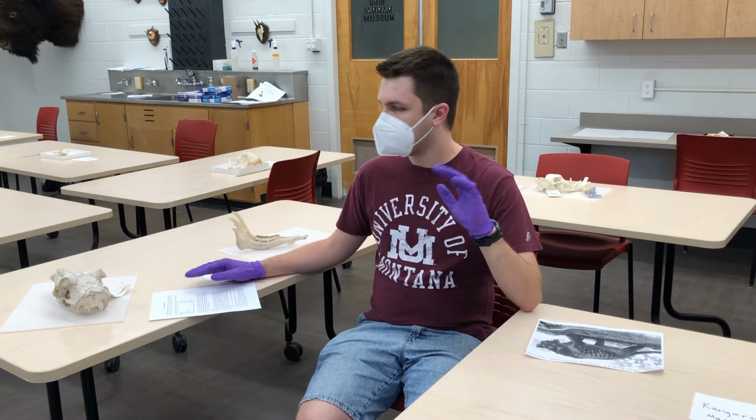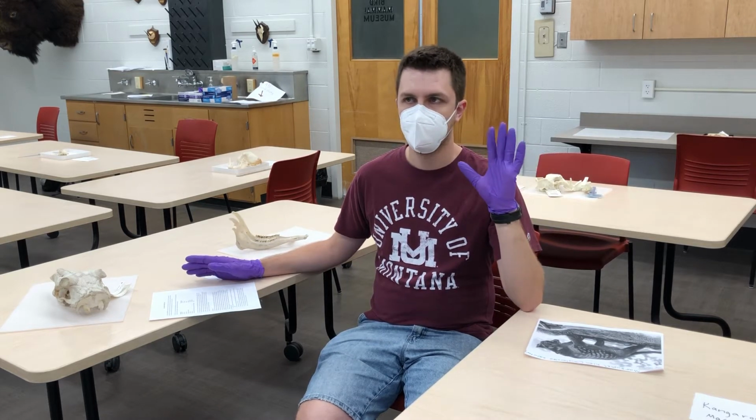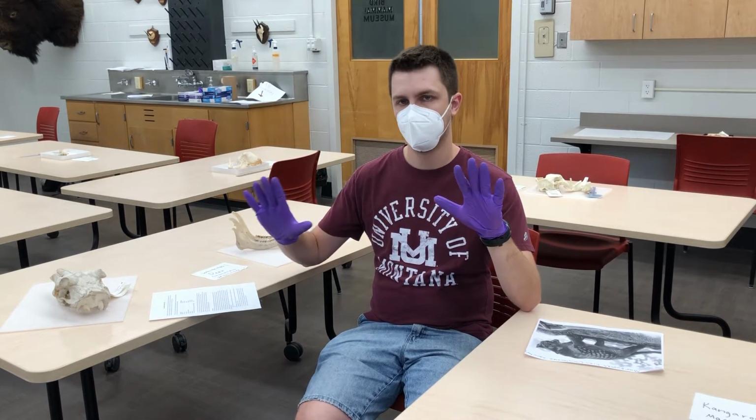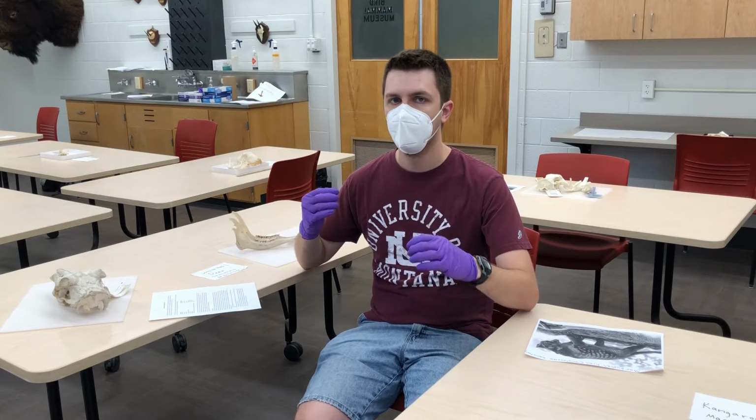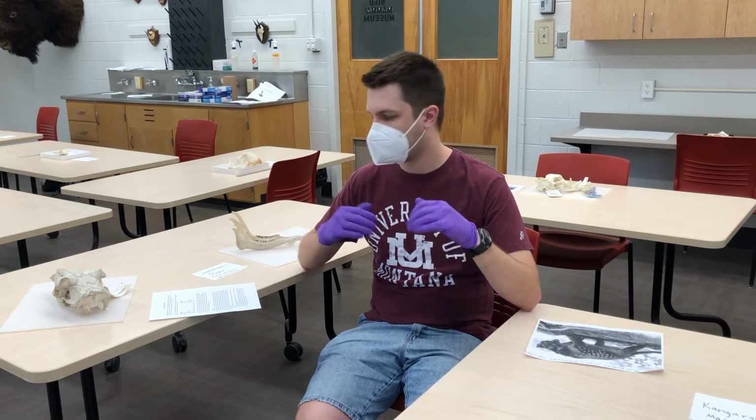We have a bunch of skulls of 7 placental mammals and 7 marsupial mammals, and what we're going to be doing is looking at the skulls, noting traits, and comparing and contrasting them.